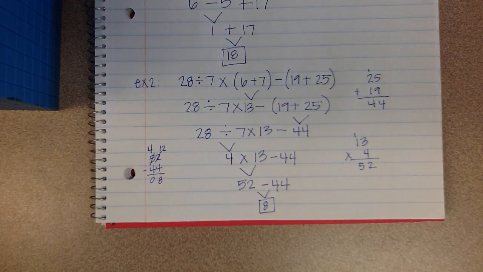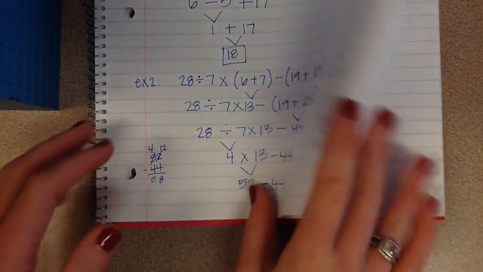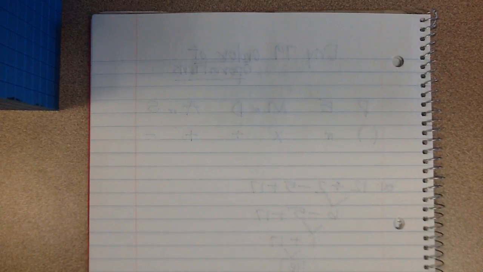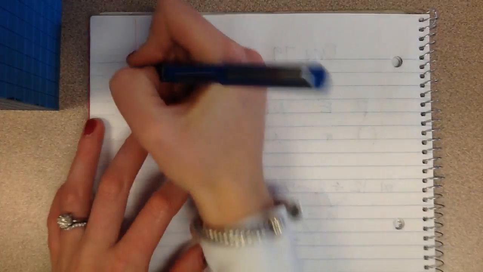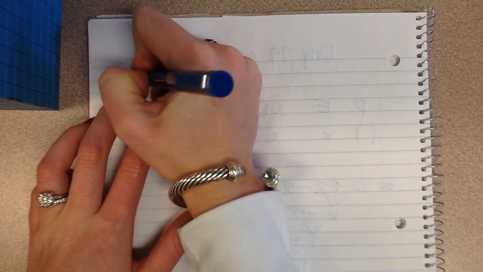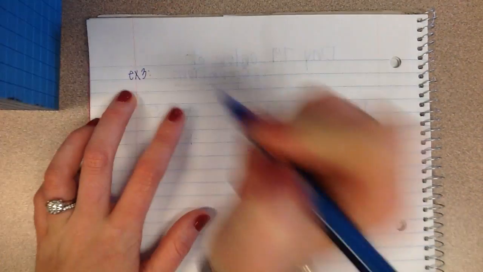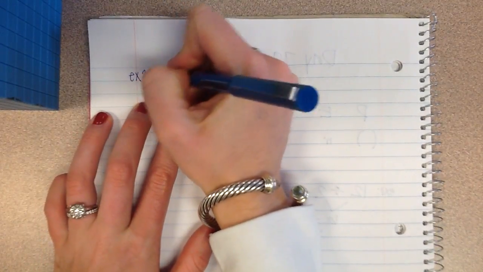Okay, so this is what we're going to do. I'm going to model one more problem for you, and then you're going to get another problem, and you're going to need to solve it and come back with the answer tomorrow. Okay? There will be a special prize for the student who has all of their work and got it correct. Okay, so let's do this problem. Example 3. Okay, this is a little tricky.